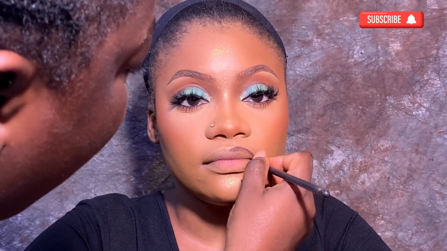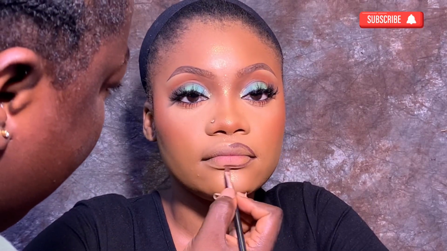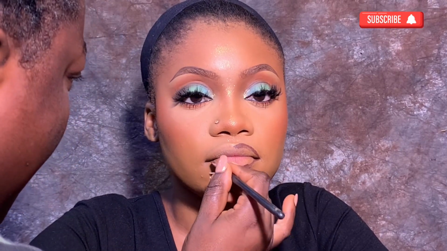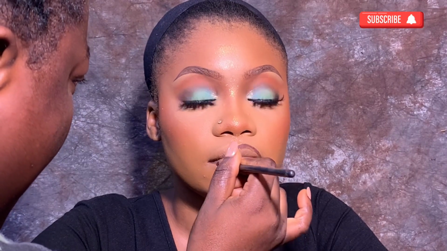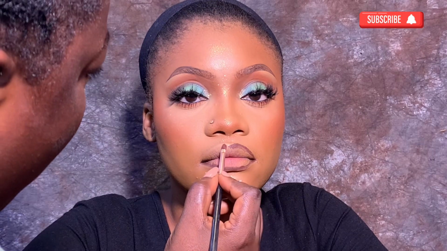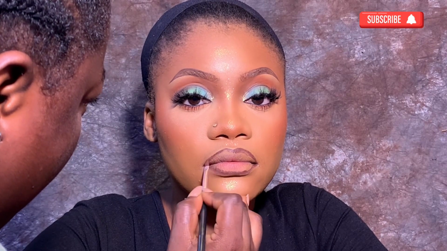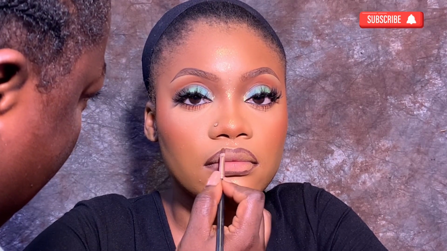For my lips here, my model already has a full lip, and I don't think I need to overline. It is not necessary. I don't want to exaggerate a lip, so I'm just using this Adventure gel liner in ebony to line the lip. They have black, they have brown. Yes, so I'm using the ebony color to line the lip here.